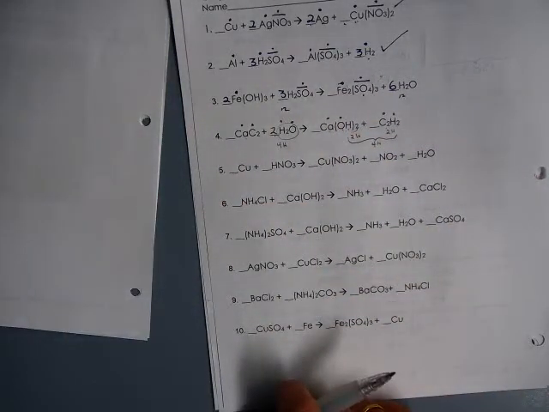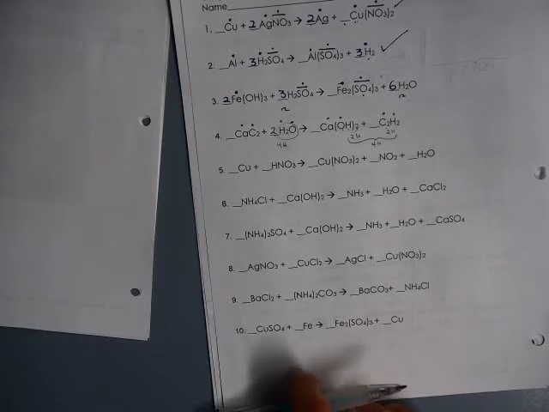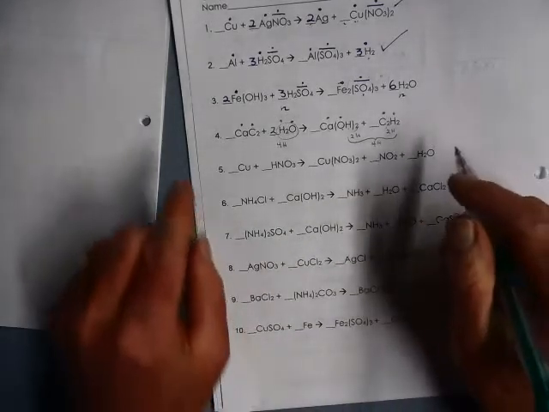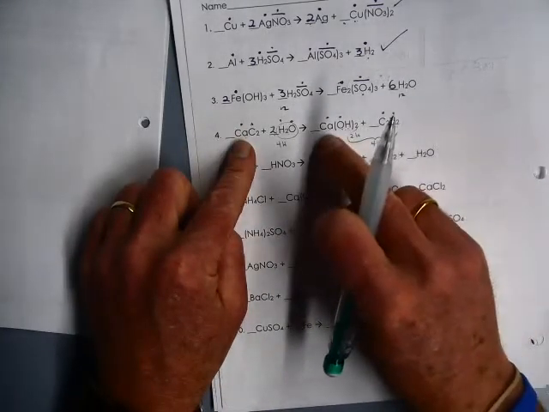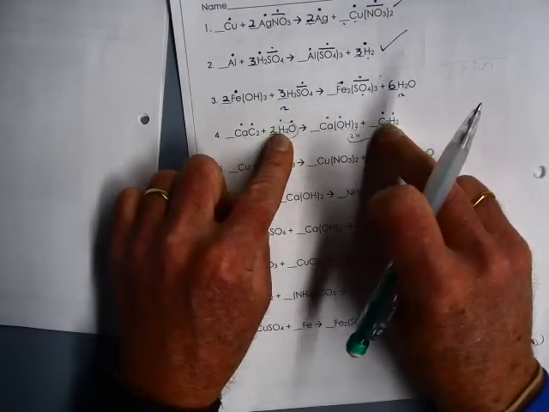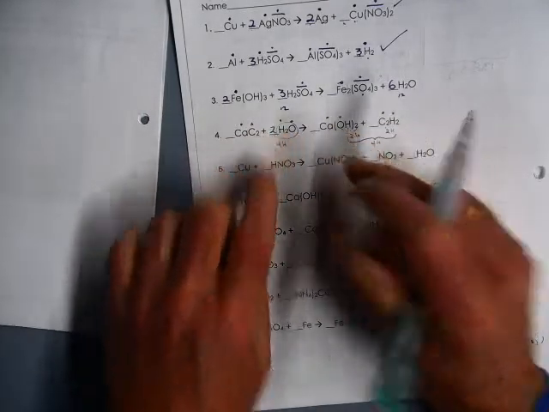Okay? Last step. Wait a minute, you're looking confused. Are you okay? You good? Okay. So the last step you do before you go on to number 5 is you just shake your head and clear it. One calcium, 1 calcium, 2 carbon, 2 carbon, 4 hydrogen, 4 hydrogen, 2 oxygen, 2 oxygen.